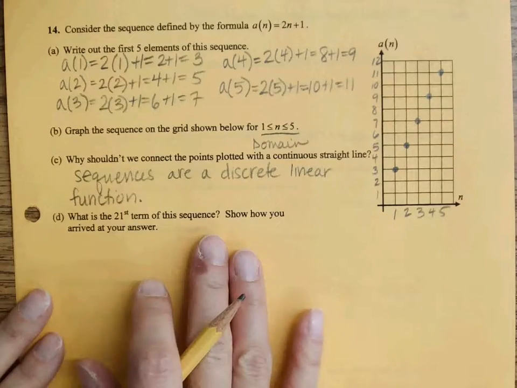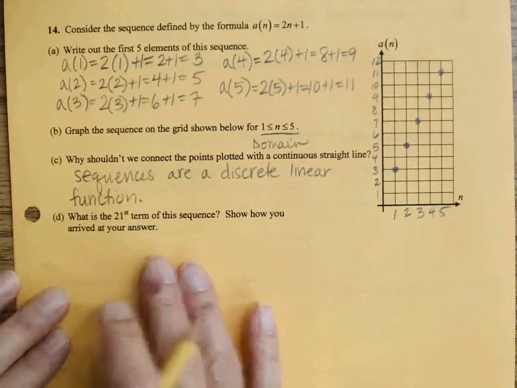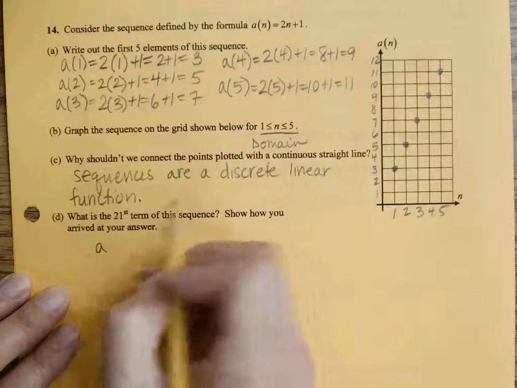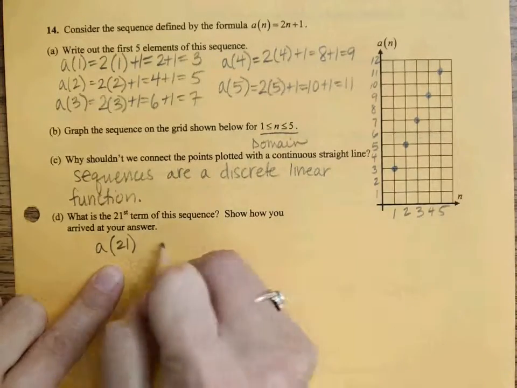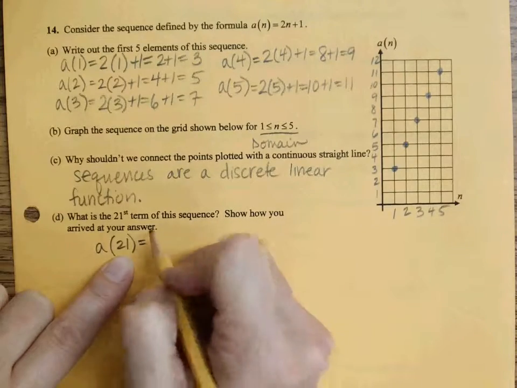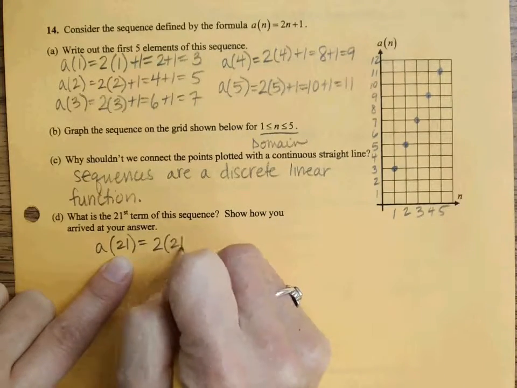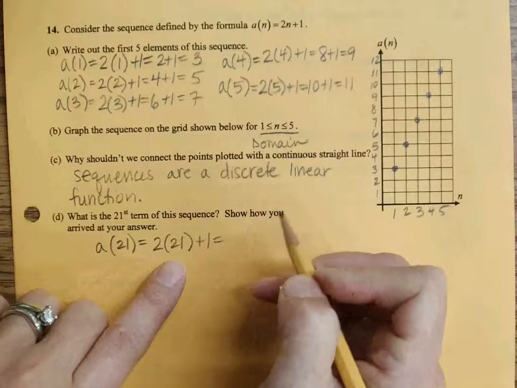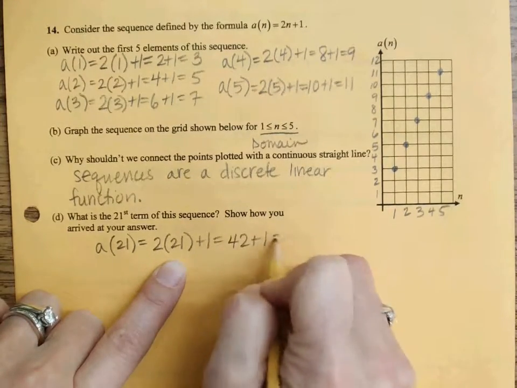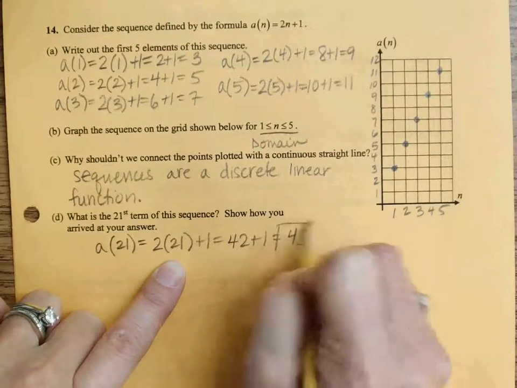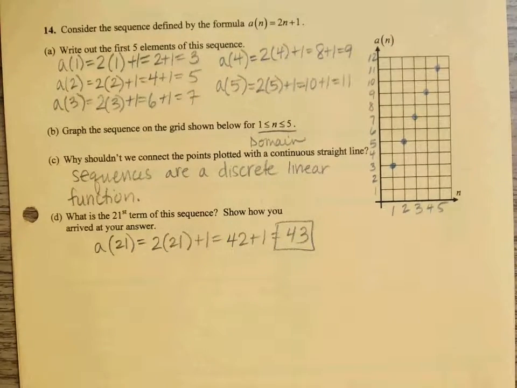What is the 21st term of the sequence? Show how you arrived at your answer. So now my domain is 21, okay? Or my input is 21, and we'll solve for the output. And so we put 21 in for n. 2 times 21 is 42, plus 1, we get 43. And this right here is showing my work and showing how I came up with this. Okay, that's it for these notes. I will see you guys next time in class.